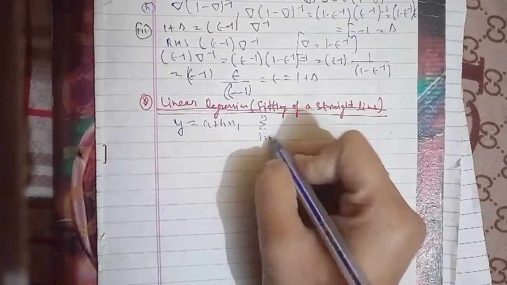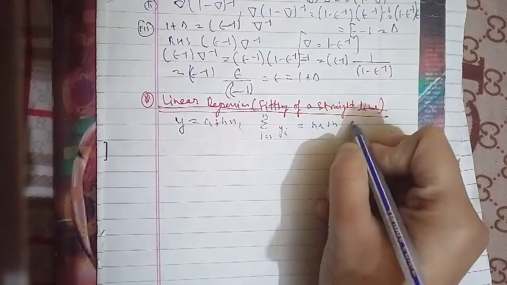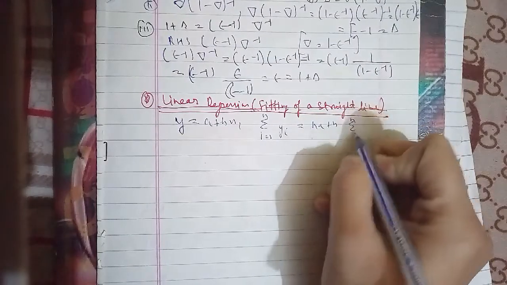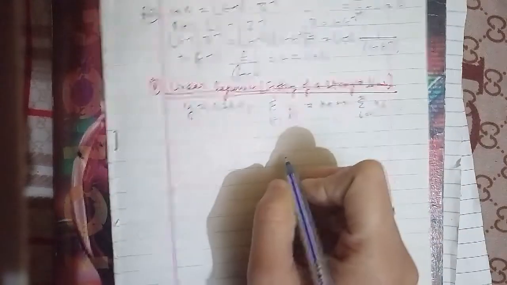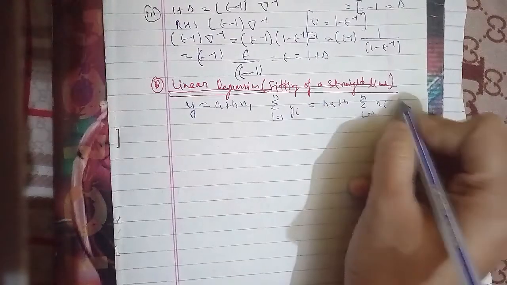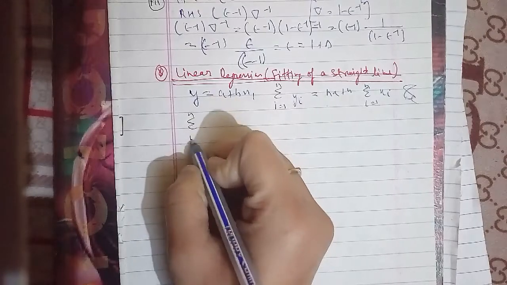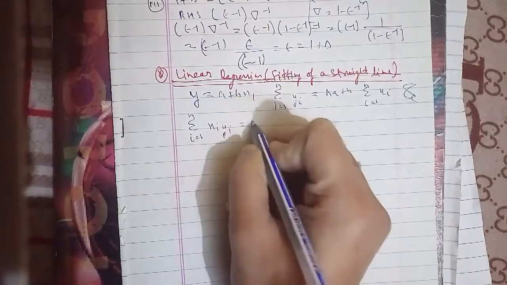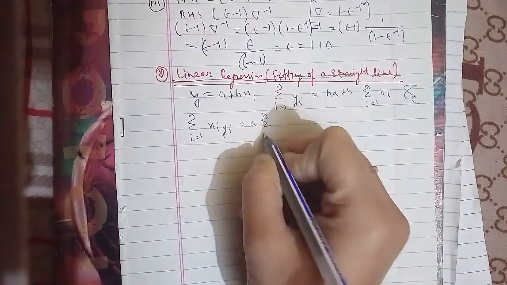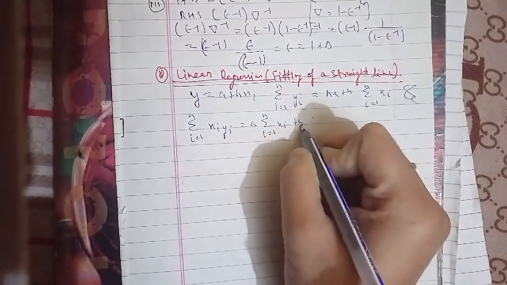This is the first one, and sum of i equals 1 to n of xi yi equals a sum of xi plus b sum of i equals 1 to n of xi square. So the above two equations are solved for a and b.